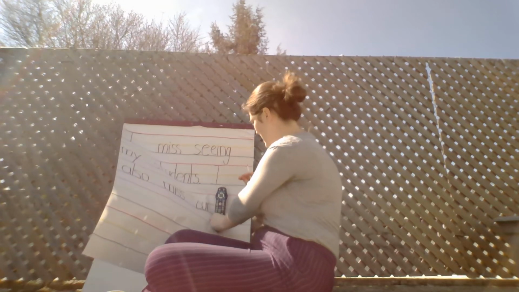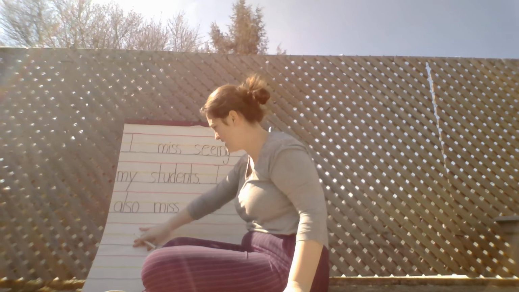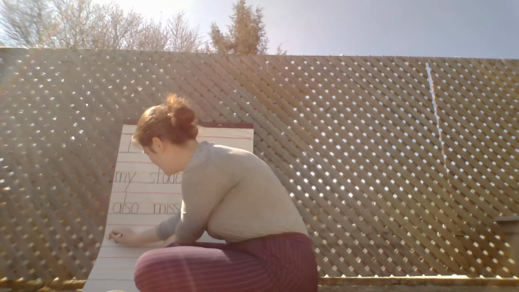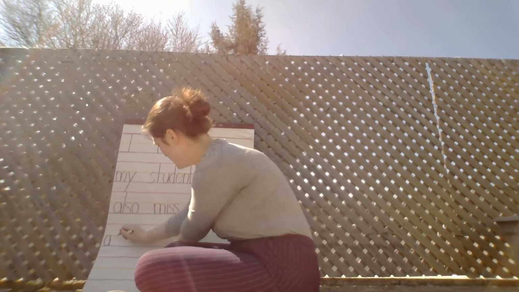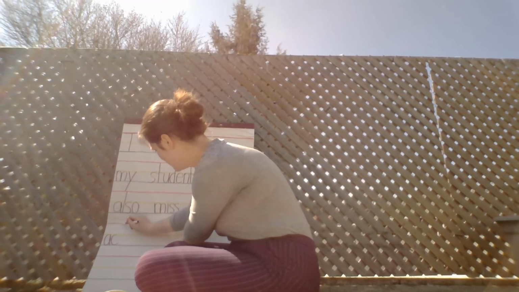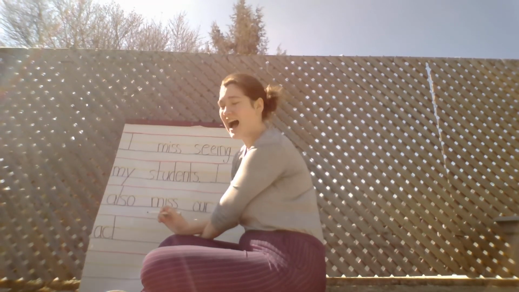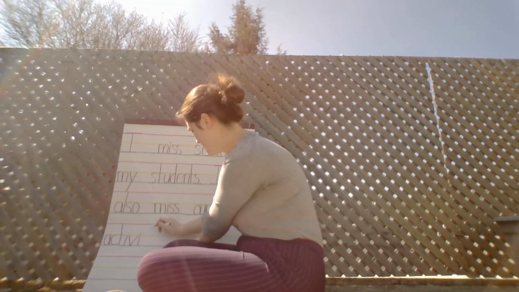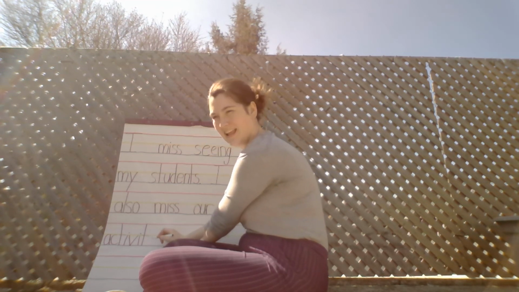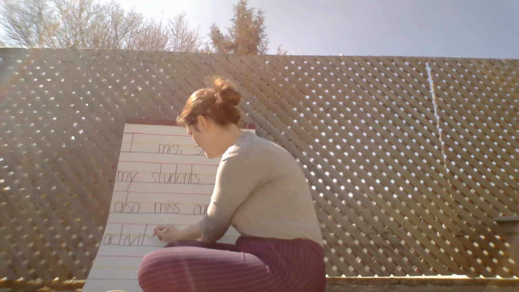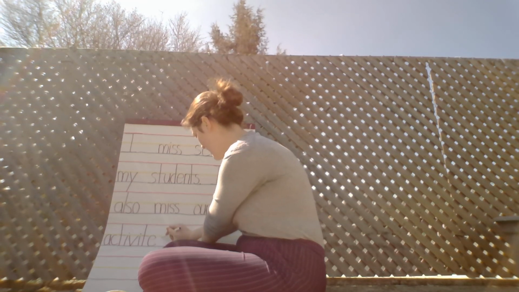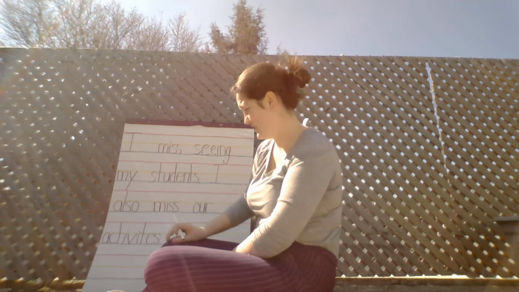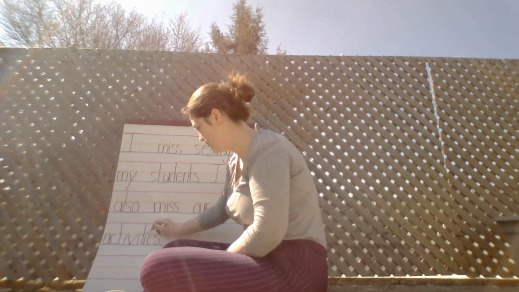Space. Activities. I don't think my big word of activities is going to fit here. So I'm going to move down to this line. A, C, T, I, V, I, T. Ease. Ease. Sounds like E. S. Ease. Period. I'm going to tell you, that was our kid writing of activities. We got a lot of our letters, but there's actually another I right here in activities.